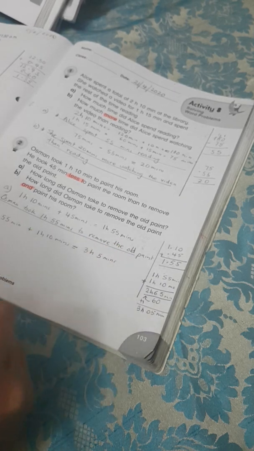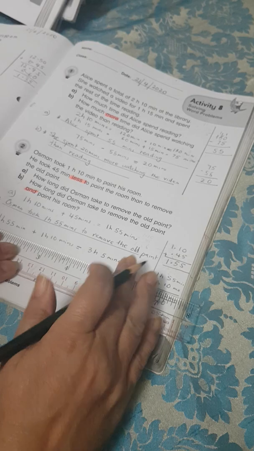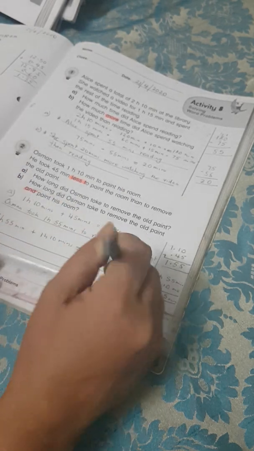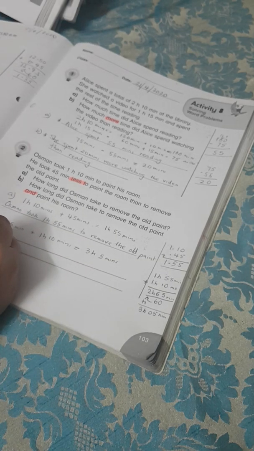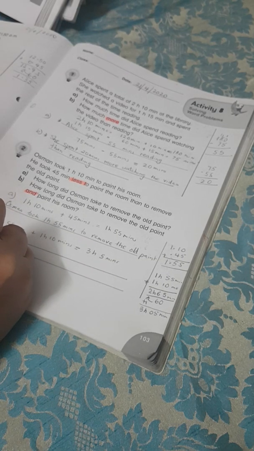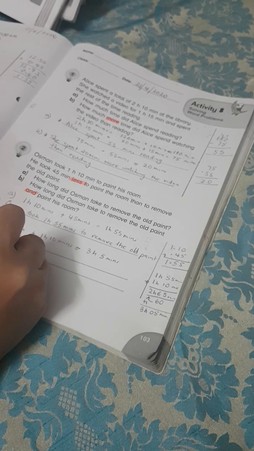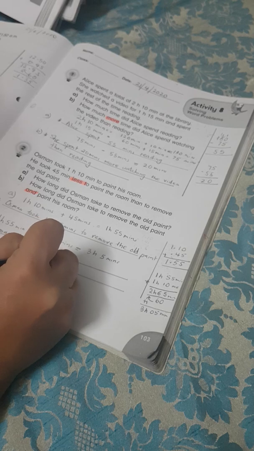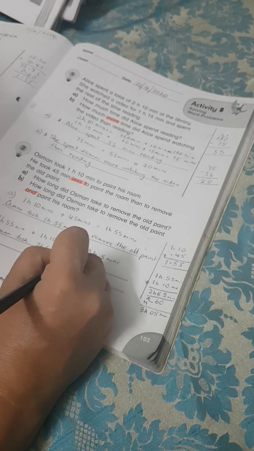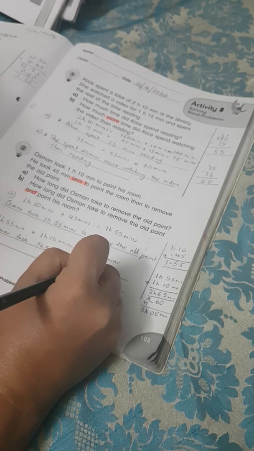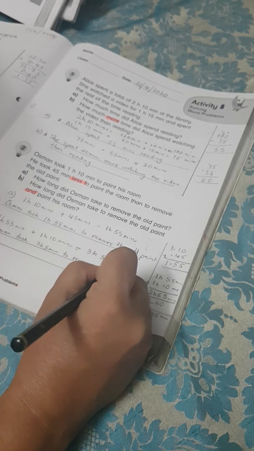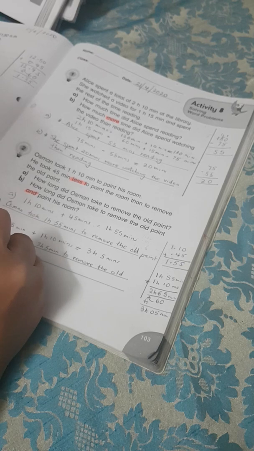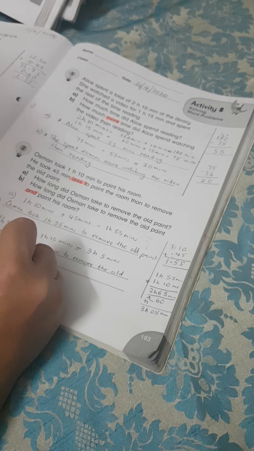So the statement: Osman took 3 hours and 5 minutes to remove the old paint and paint his room.